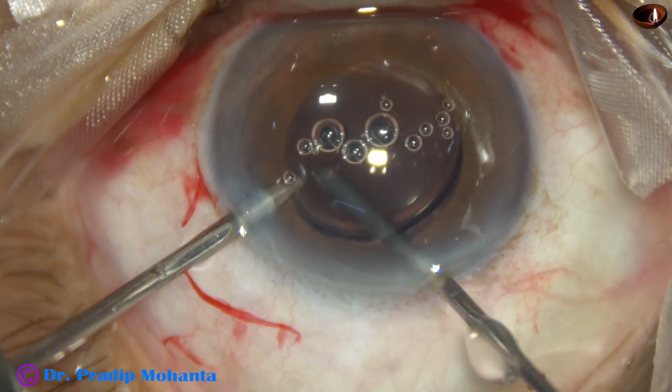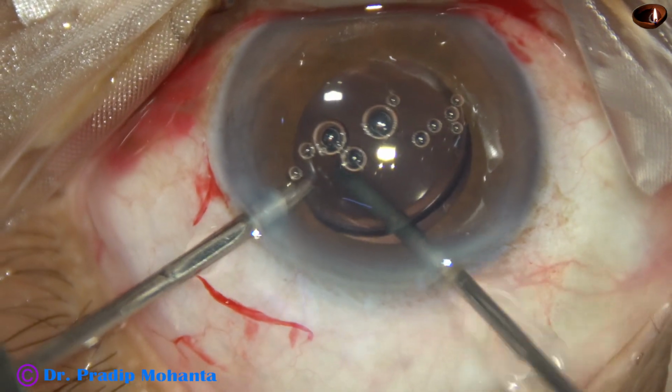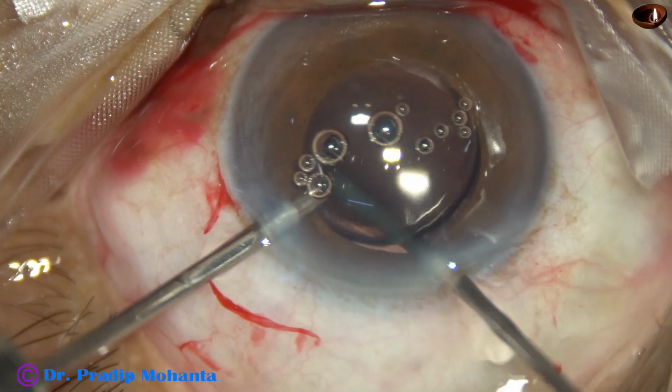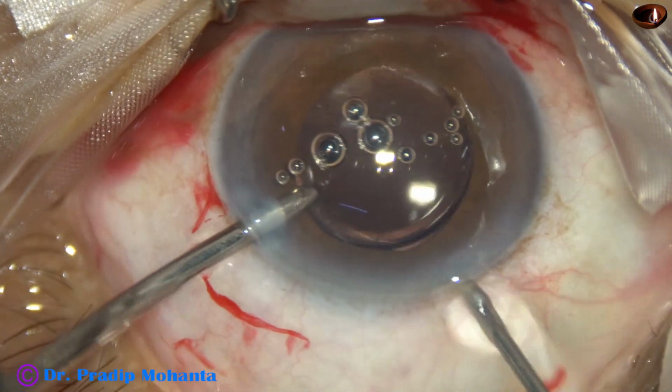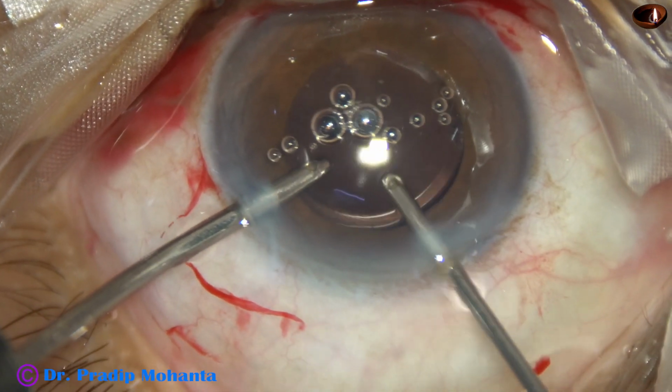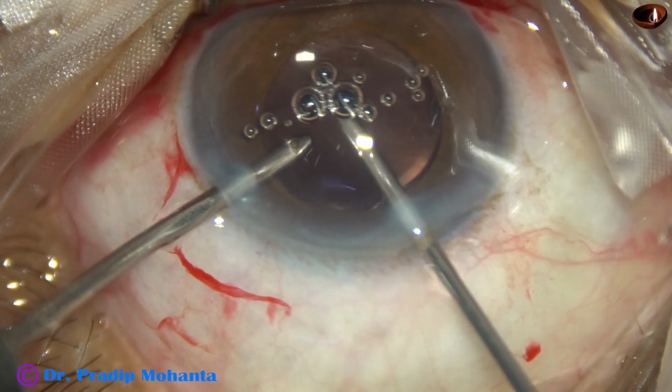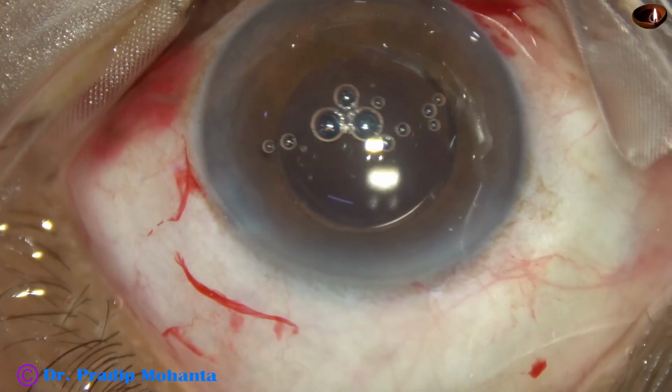We must use triamcinolone acetate judiciously, should not use a lot of triamcinolone acetate. It can cause raised intraocular pressure in many cases, so you have to be cautious.